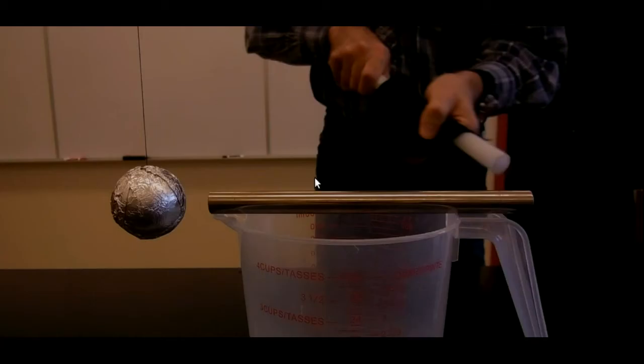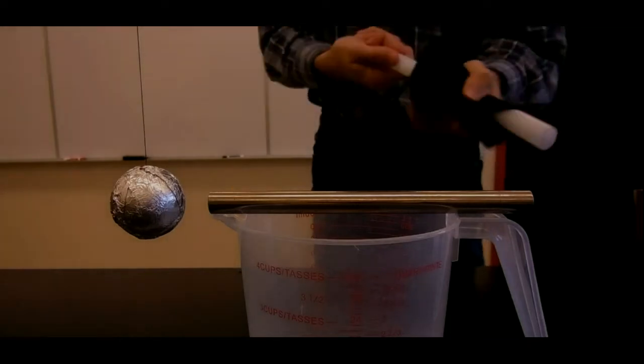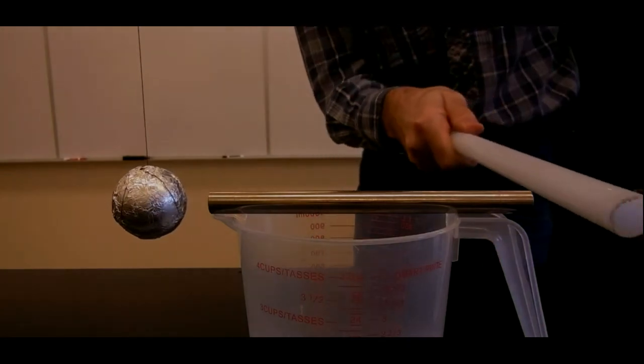Here's another example of polarization. This metal rod is sitting on top of a plastic container just because the plastic is an insulator, and so this is isolating the metal rod from ground. And here again is a ping pong ball covered in aluminum foil. And I'm going to charge the plastic rod and bring it close to one end of the metal rod. Now note, this charged plastic rod is negative. And so what it is doing to the metal rod right now is polarizing it. And so the metal rod will be negative at this end and positive at the end closer to the plastic rod.